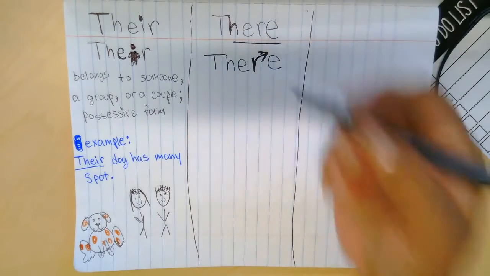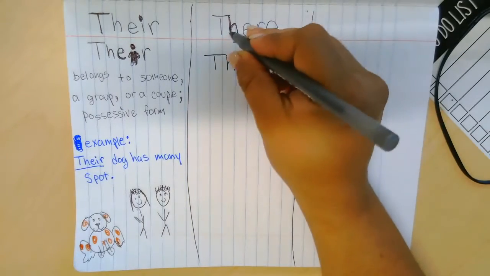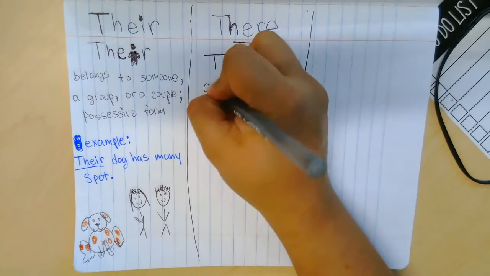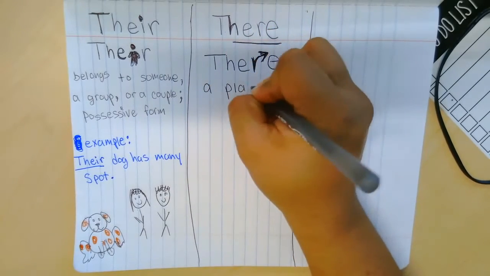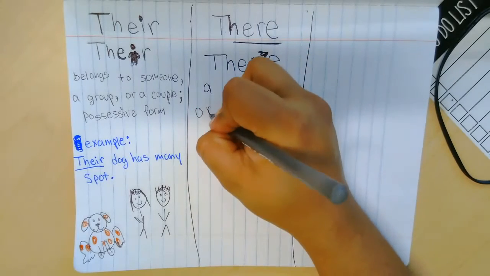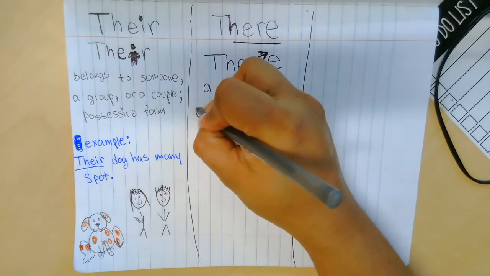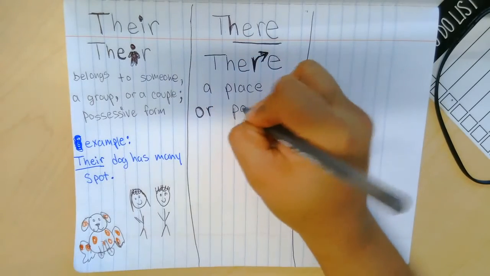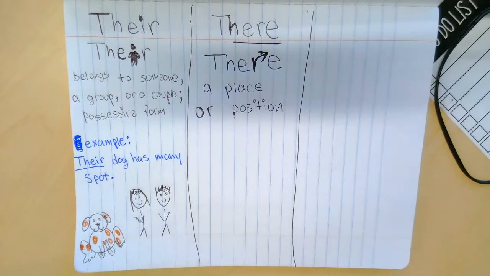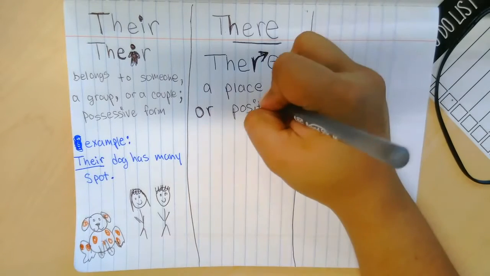Or here, because this word, T-H-E-R-E, means a place or position. Okay? A place or position.